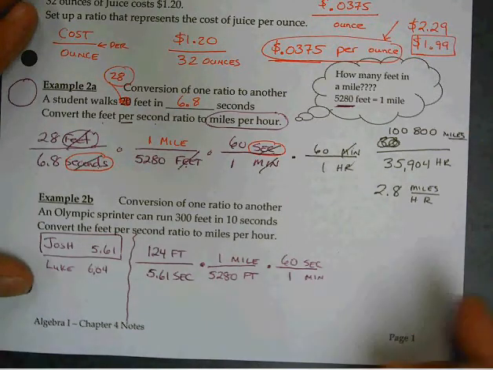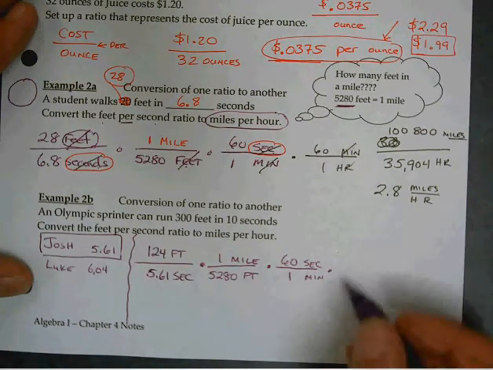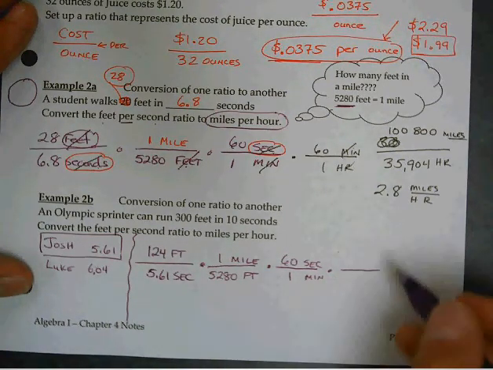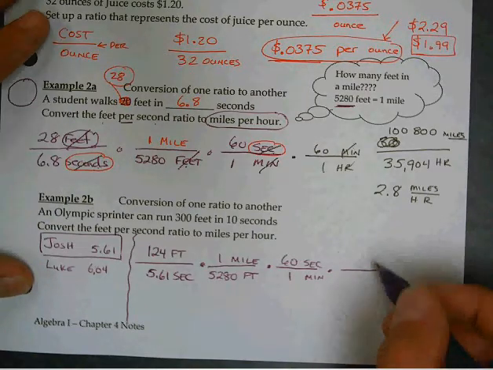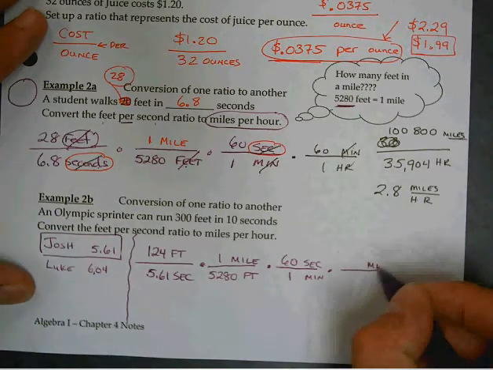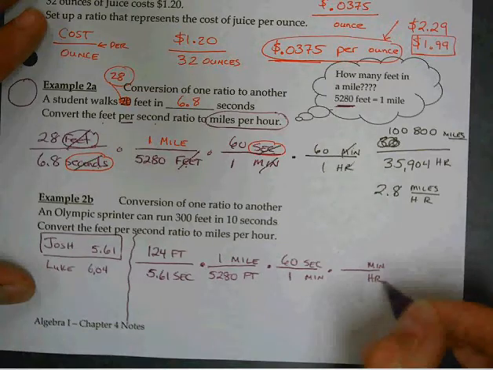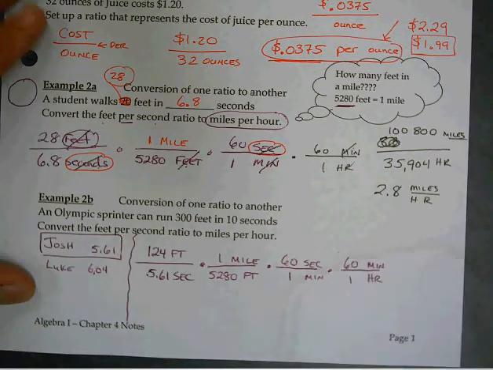And then lastly, I need to get rid of the minutes. Minutes is now on the bottom, so to cancel those, minutes needs to be on the top. How many minutes per hour? 60. So let's do our multiplying.